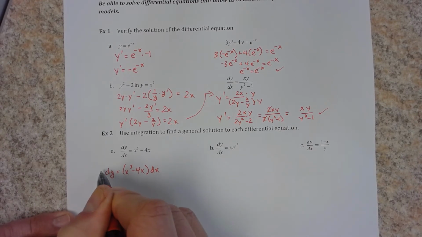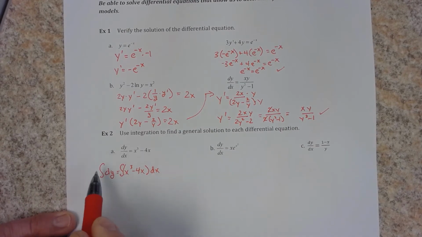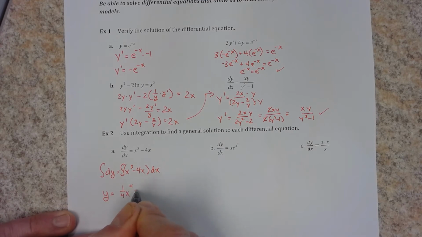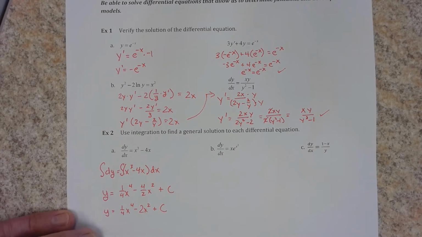I'm going to use integration to integrate both sides of the equation, the left and the right. The integral of 1 with respect to y is y. The integral of x to the third is 1/4 x to the fourth minus 4 over 2 x squared plus c, because we are finding a general solution. I'm going to simplify that. Y equals 1/4 x to the 4th minus 2x squared plus c. And we are done.